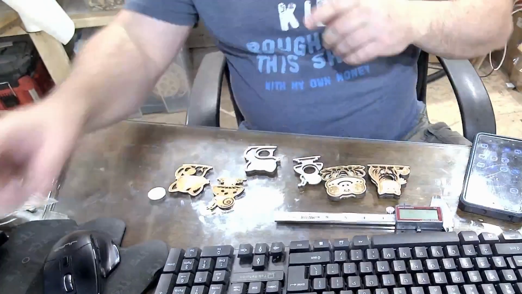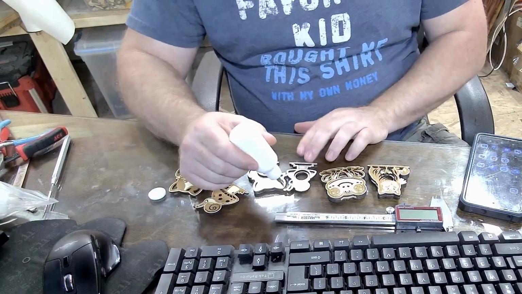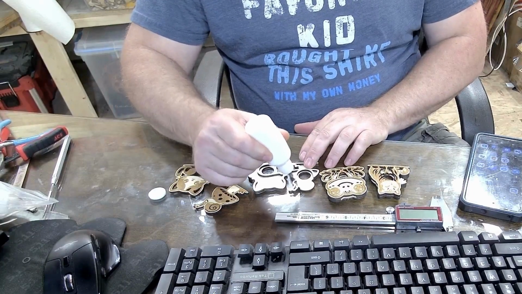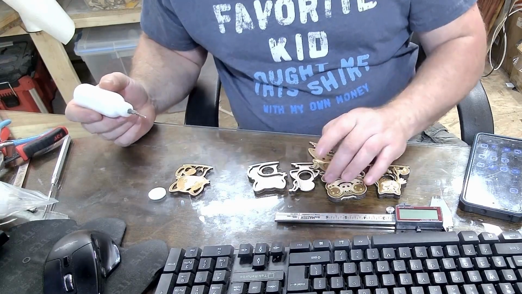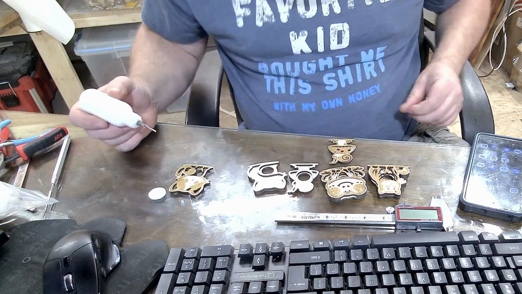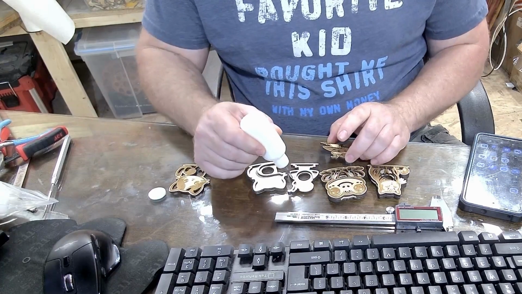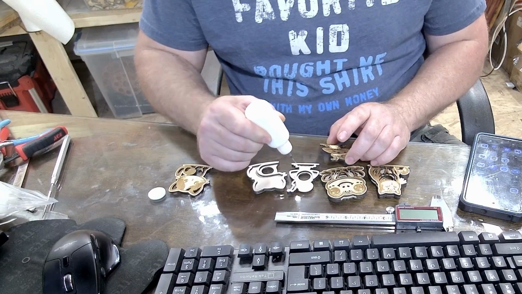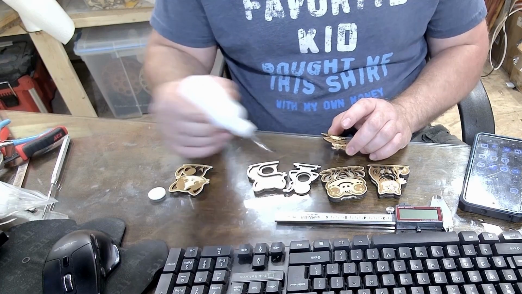Okay, so let me point this down. All right, so we're gonna take this little bottle, and we're just gonna dab little dots of glue everywhere. Except there. We don't want that there. Okay, so this is fine here. That's fine there. Okay, good enough.